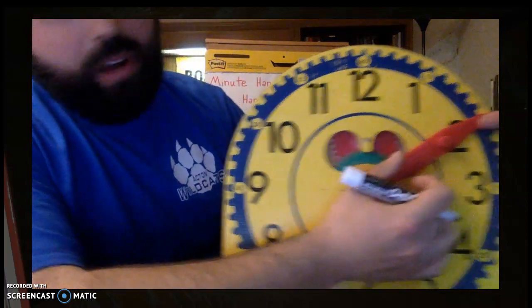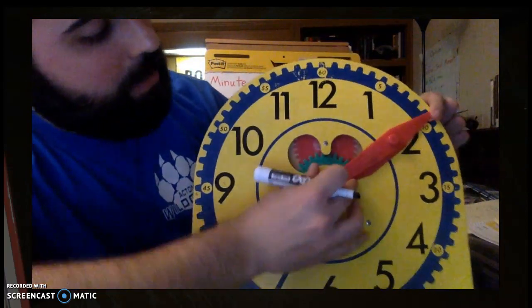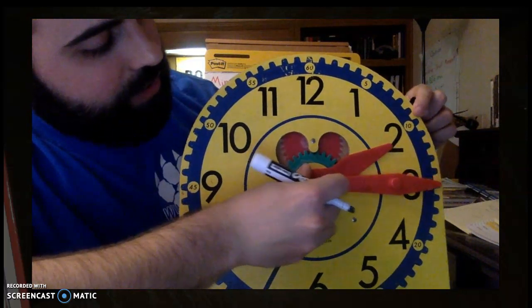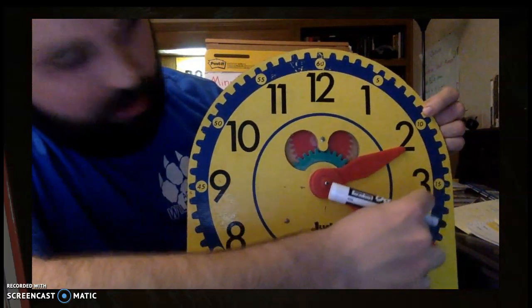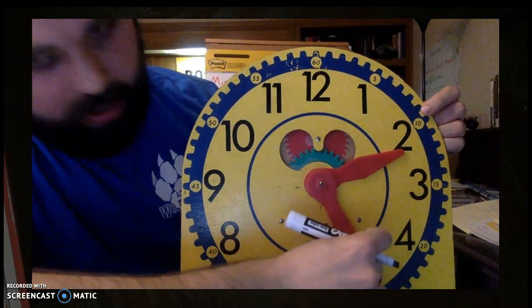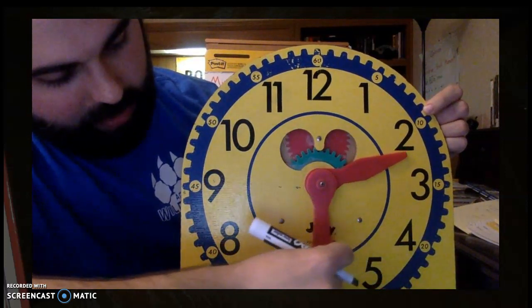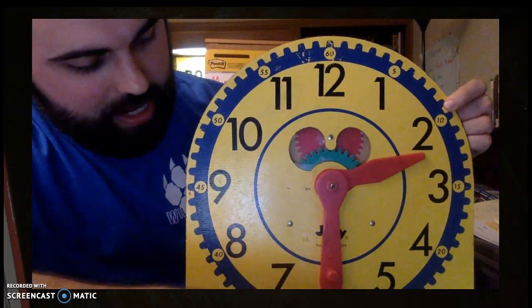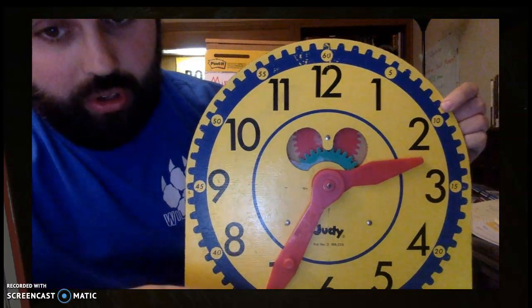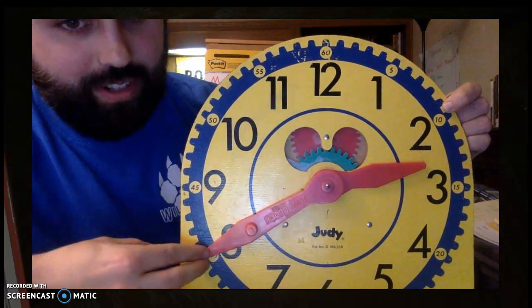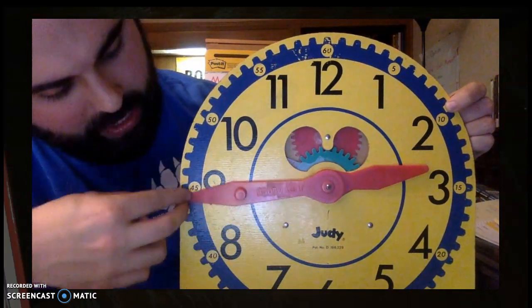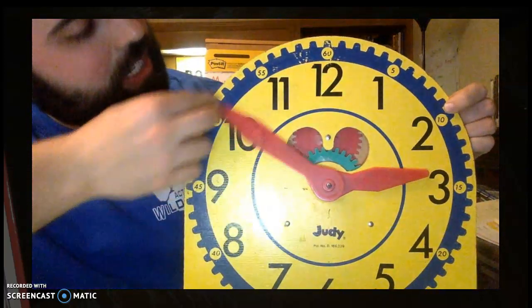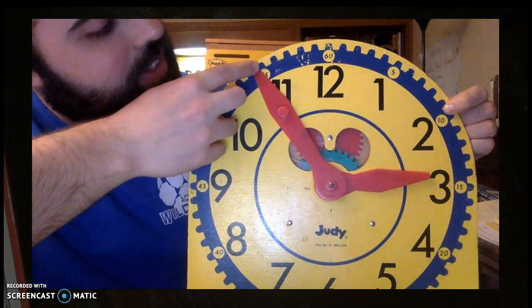And then we can keep going around the board. I'm not going to keep writing it because that's taking a bunch of time. We're at 2:15, 2:20, 2:25. Down here at the 6 mark, which is the 30 mark. And then 2:35. There it is, 2:40, 2:45, 2:50, 2:55.